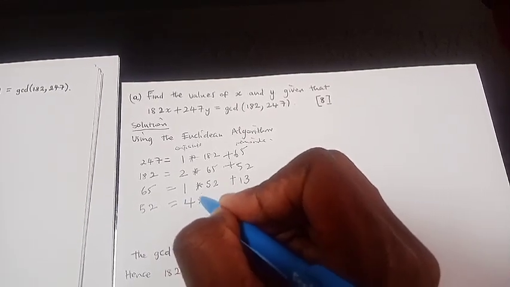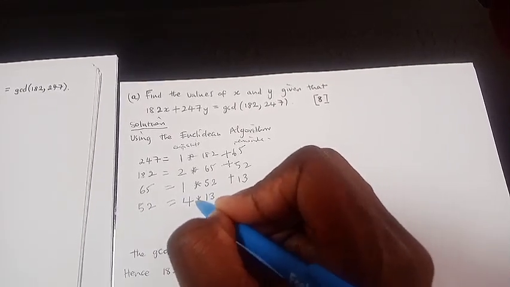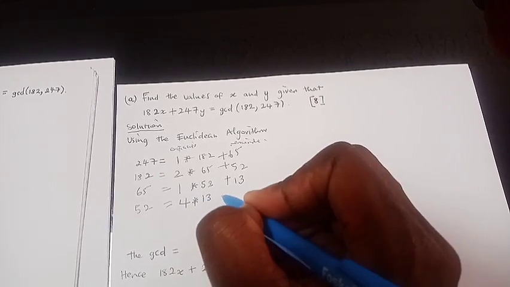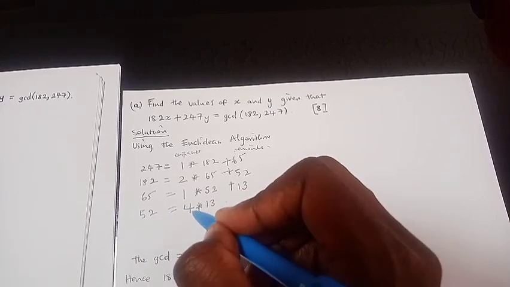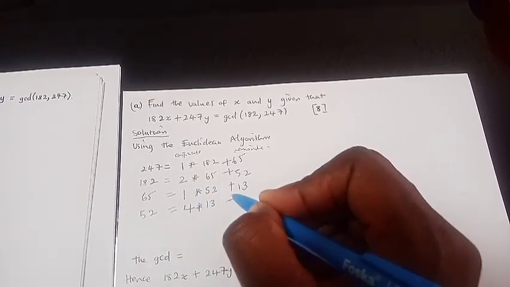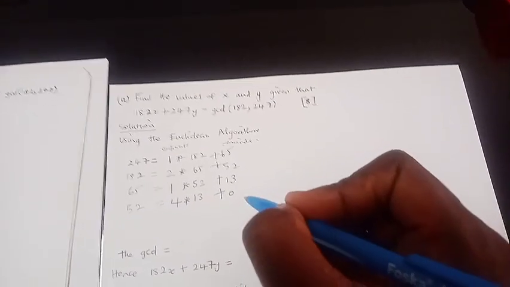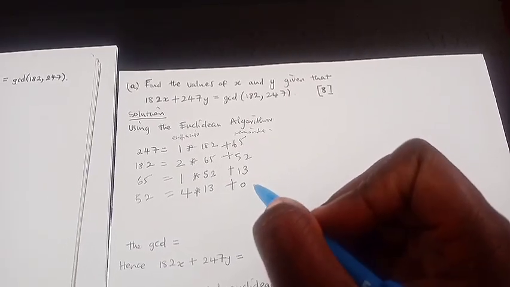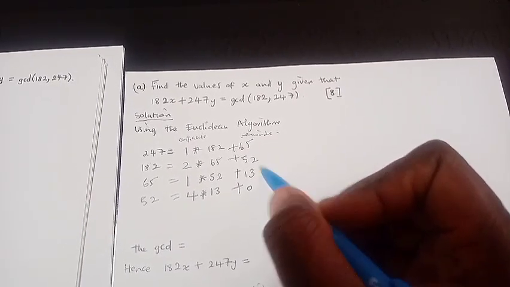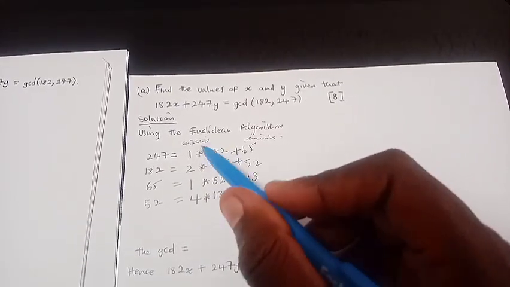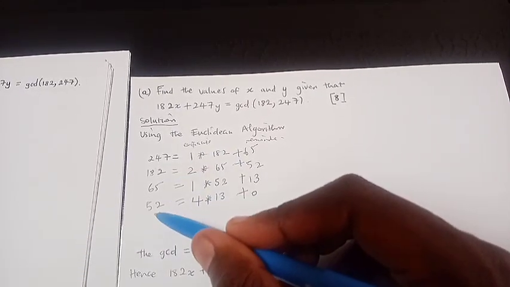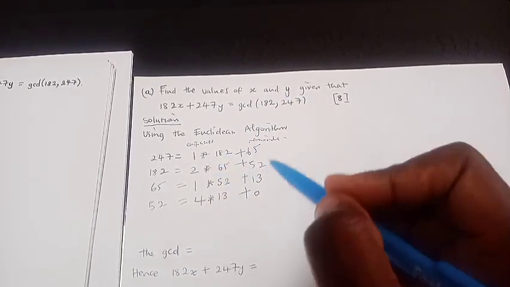So 4 multiplied by 13. So that's 13 goes into 52 4 times. Do we have a remainder? No, we don't have a remainder, so that's 0. So the moment we come across a 0, it means that we should stop creating this sequence of dividing numbers using the coefficients and remainders.